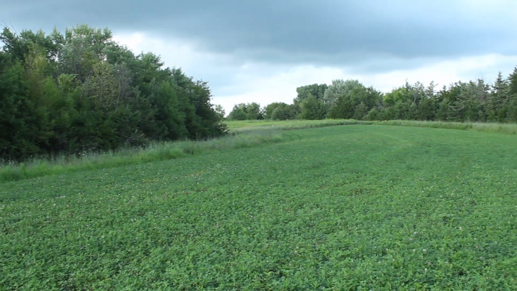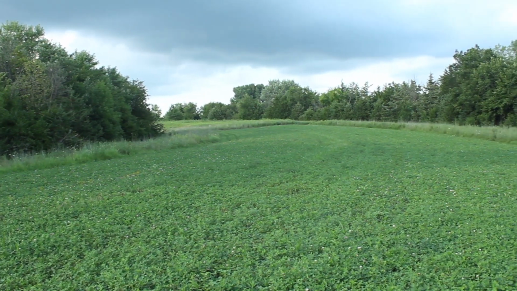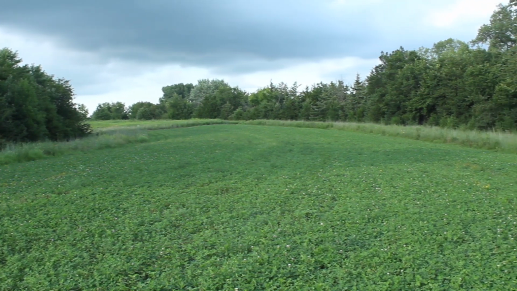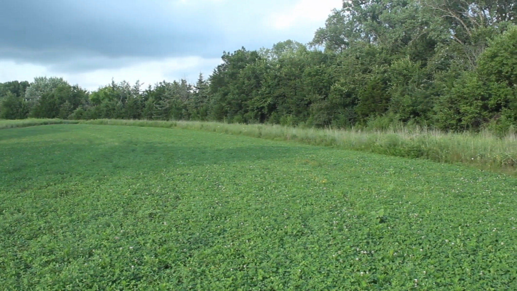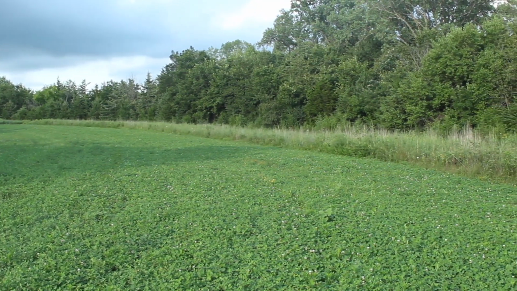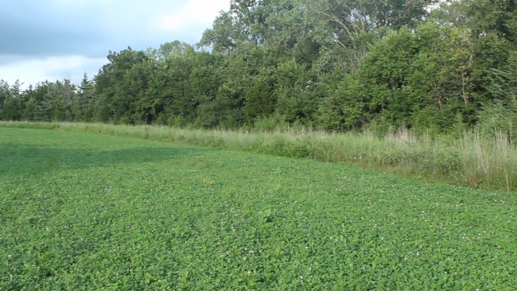So what we're going to do is close this fence line in using these 4 to 5 foot tall cedar trees. We're just going to stack them along the fence line. We're actually going to interline them almost in an X pattern so they're overlaid together. So hopefully that will divert the deer and manipulate them to go to either one of the two stands we want to hunt.